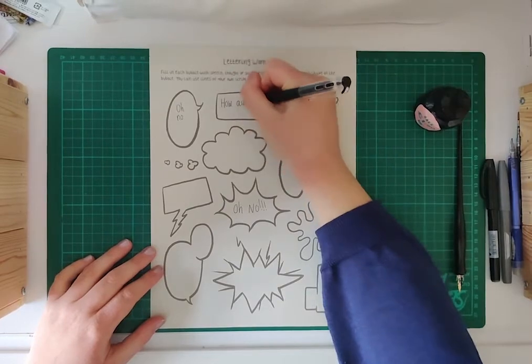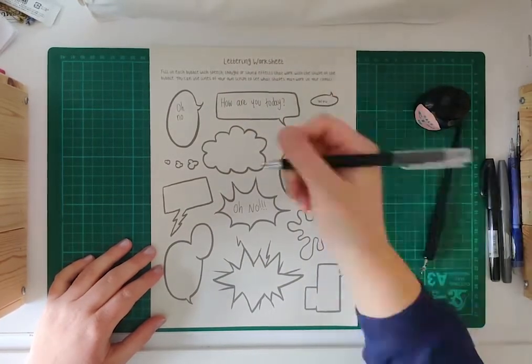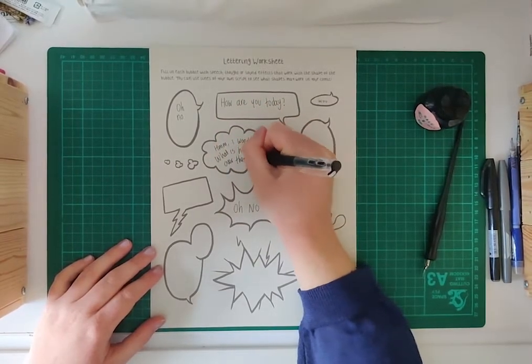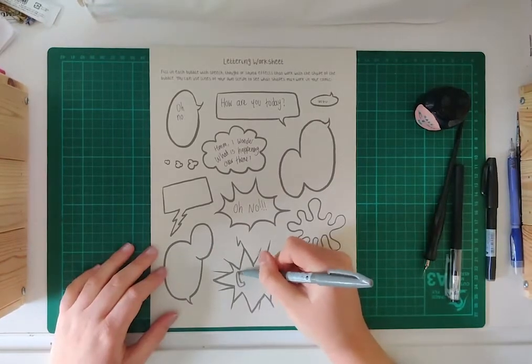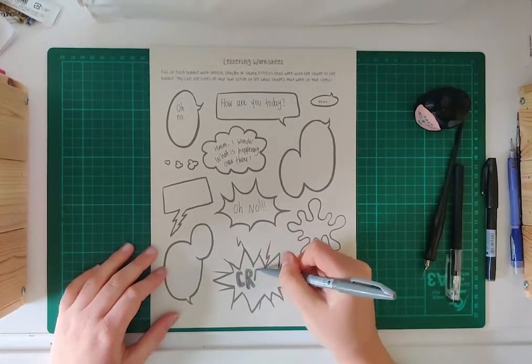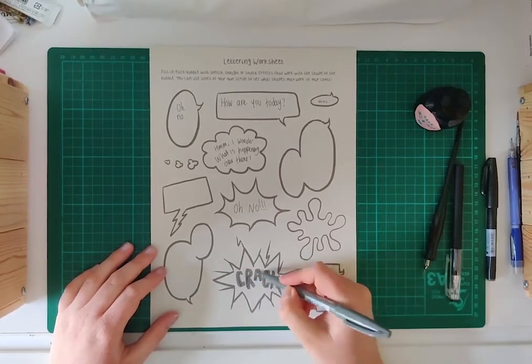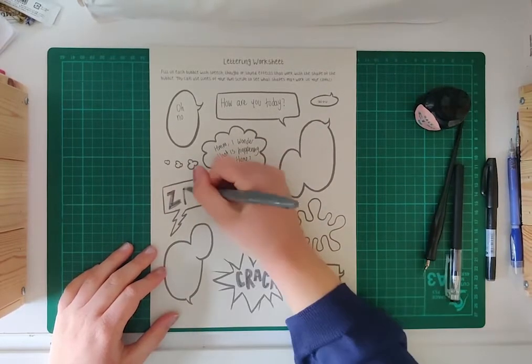Different shapes can make sentences feel really different. Writing "oh no" in a regular speech bubble makes it feel a little bit sad, but writing "oh no" in a spiky speech bubble makes it feel much more dramatic. Using different ways of writing can also help you emphasize parts of your text. Big, bold text will feel very different to tiny, thin writing.